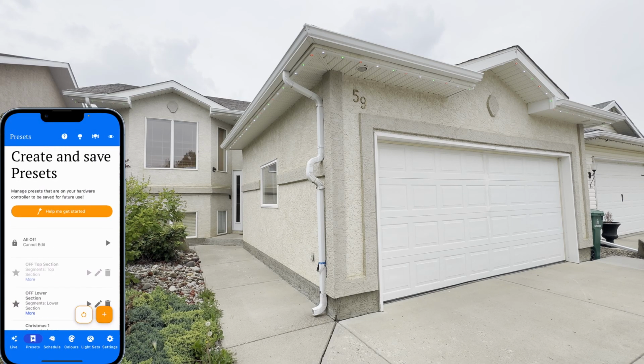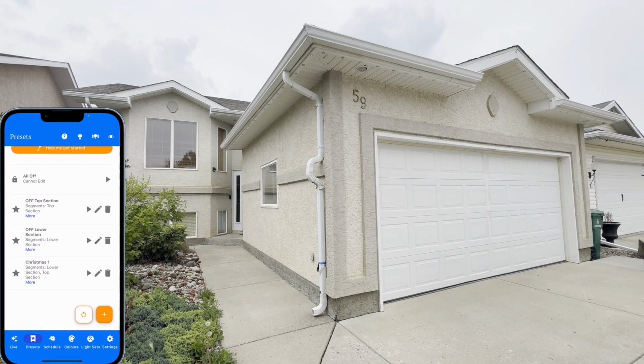Okay, so now from here, I will show you this. So if I click all off, all the lights will turn off. If I click Christmas 1, all the lights will come on. Now, what I can do is I can click play on the lower section to be off. And as you can see here in the video, my top section, I know it's probably hard to see, my top section is on, but my lower section is off, which is really nice. So if I click Christmas lights 1 again and click the top section, now just the bottom section is on and the top is off.